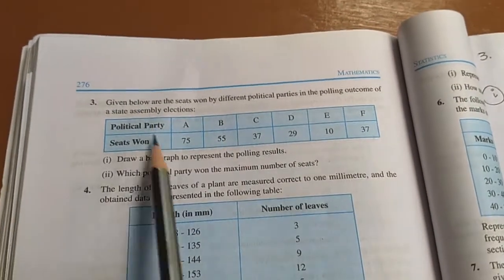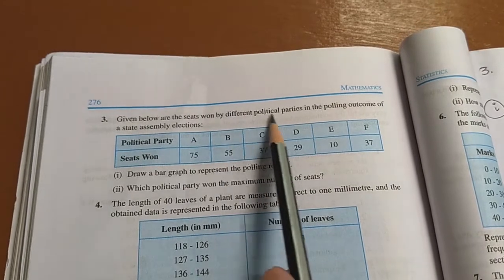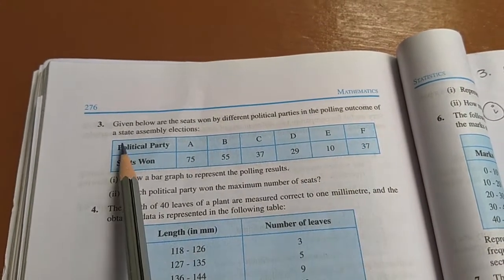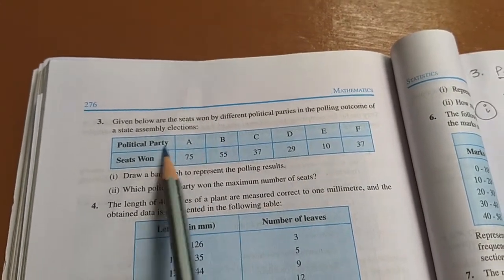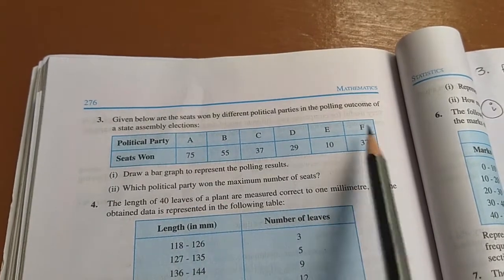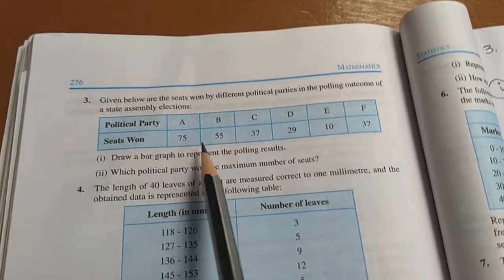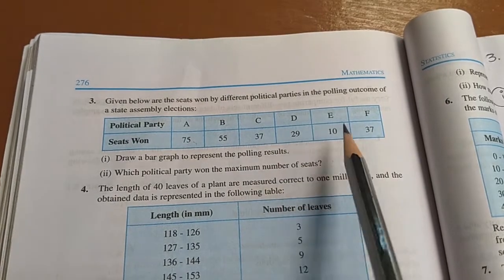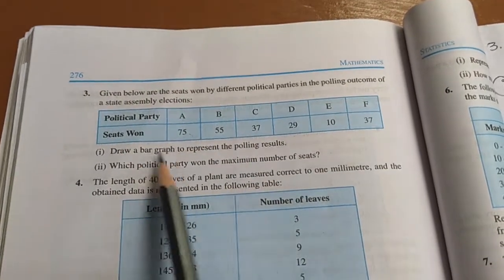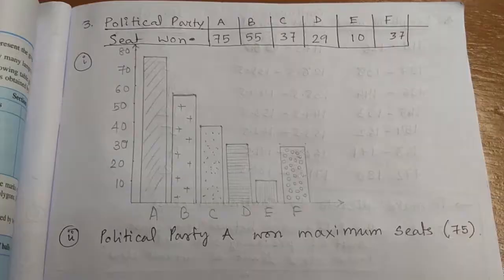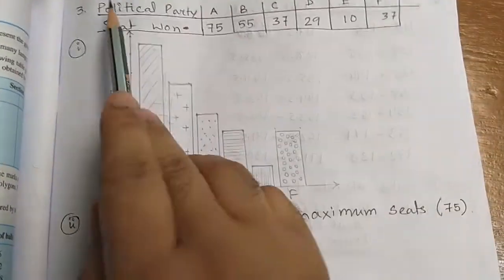Question number 3 is saying: given below are seats owned by different political parties in a polling outcome of a state assembly election. The political parties are A, B, C, D, E, F and their seats are 75, 55, 37, 29, 10 and 37. We have to draw a bar graph to represent the polling result. You can see I already drew the table here.